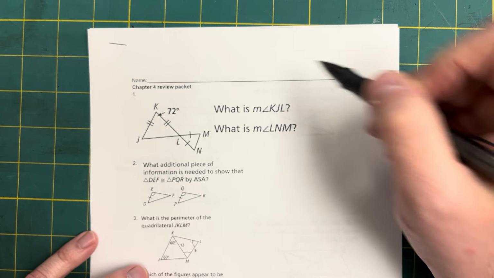Sorry about that. Okay. A, C, D. And then C, A, B. So these are parallel.